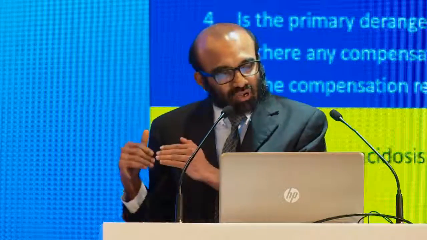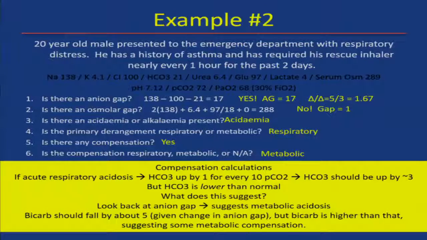So if the CO2 being high is not reflected in the bicarbonate change in relation to the anion gap, it alerts us to think that there is perhaps a metabolic element going on despite the compensatory efforts.